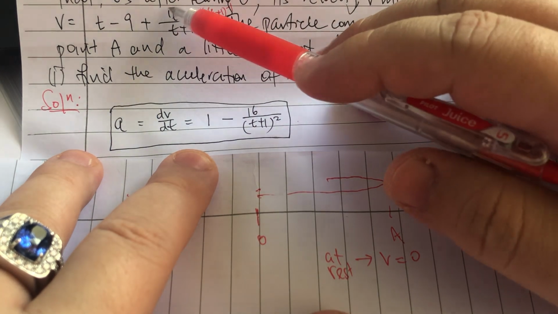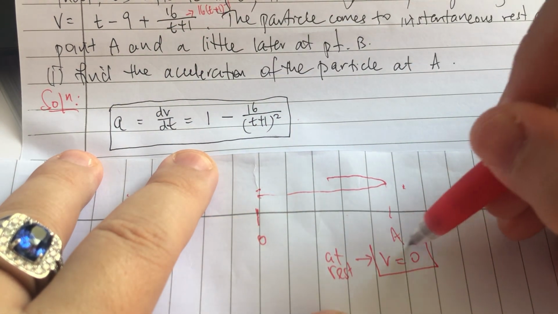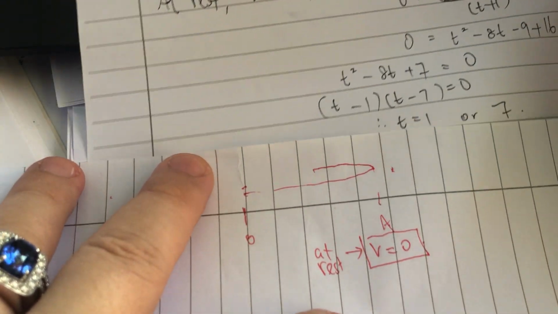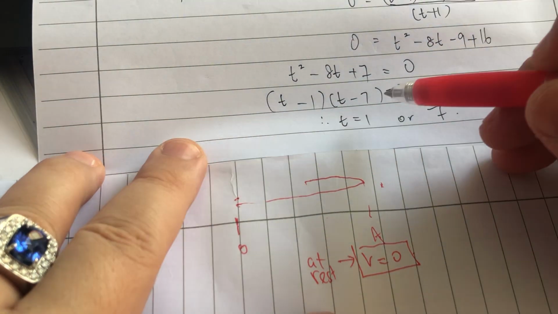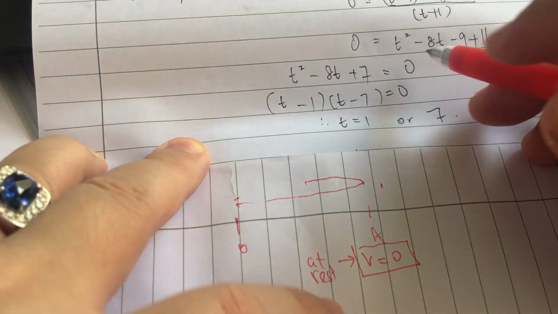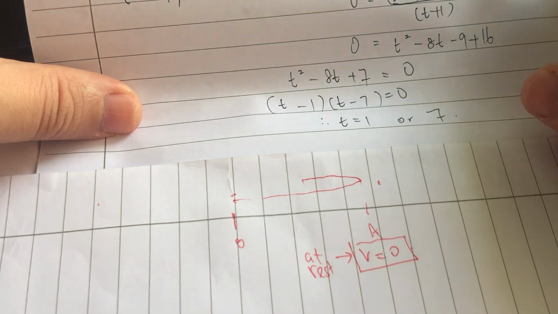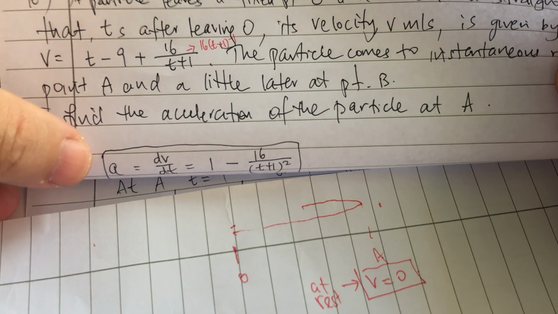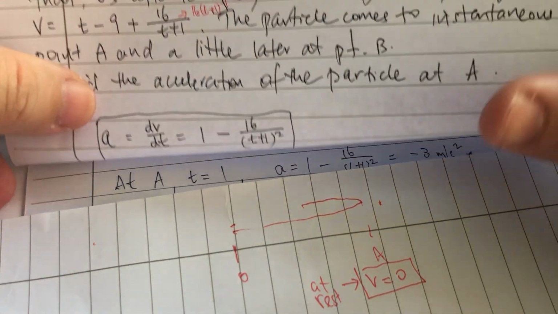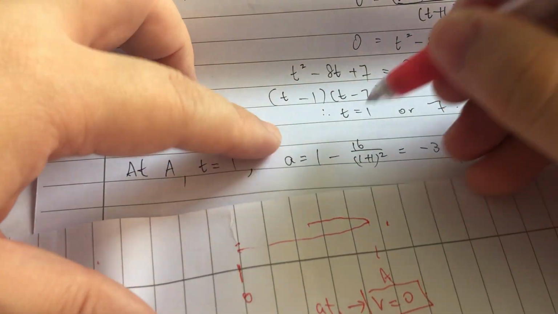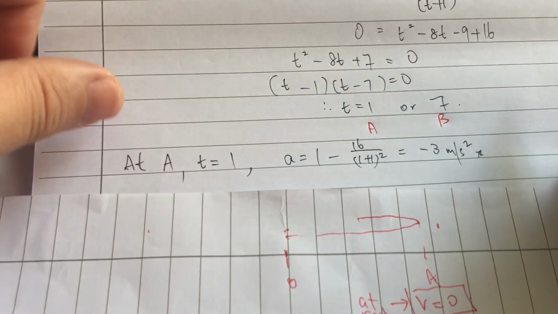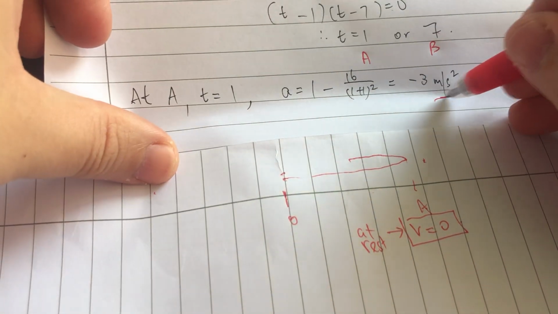So, in order to get the t, you must get it from this clue here. B equals 0. So, I sub v equals 0. Then I can get the answer already. Now, v equals 0, you get two different answers. And rightly so, because they say that the particle comes to rest at two instants, at A and then at B. So now we want A, so it must be the smaller timing. So this must be A, this must be B. So at A, I wrote here t equals 1 and then get the answer. Please remember to write your units. Finish. So that's for part 1.